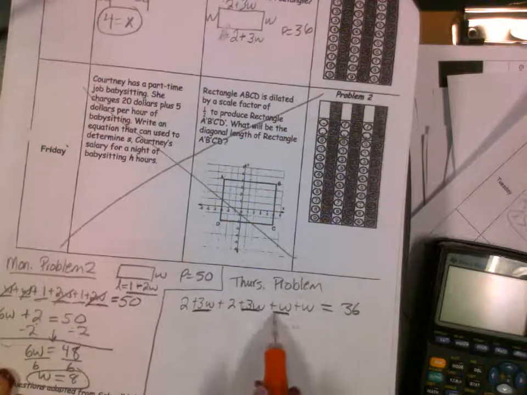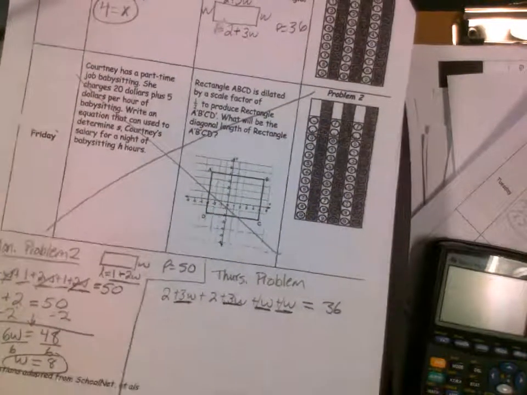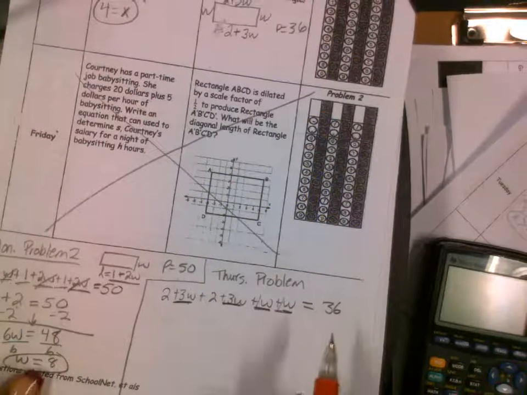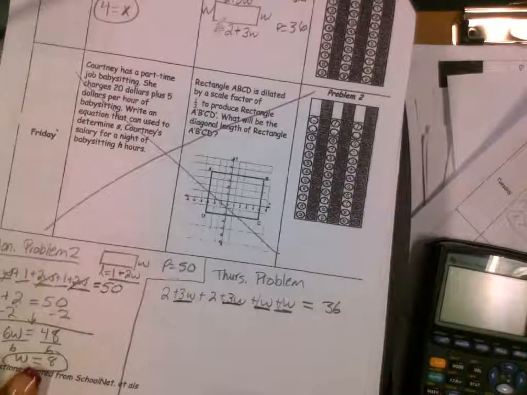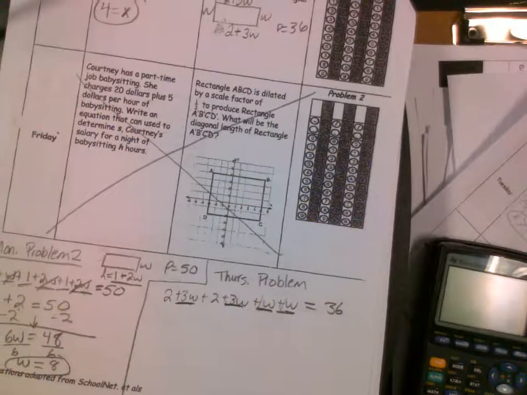W and W. This is 1W, this is 1W. It's automatically a 1 in front of it. So what's 3W plus 3W plus 1W plus 1W? How many W's is that? 3W plus 3W is what? 6W. It's 8 W's.